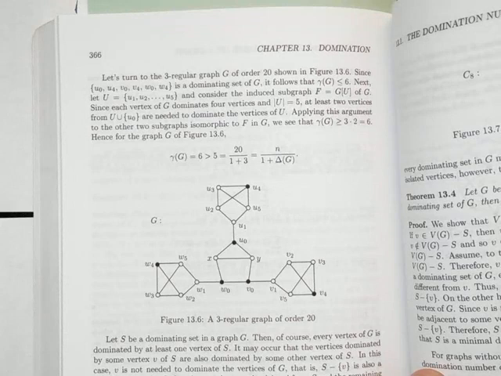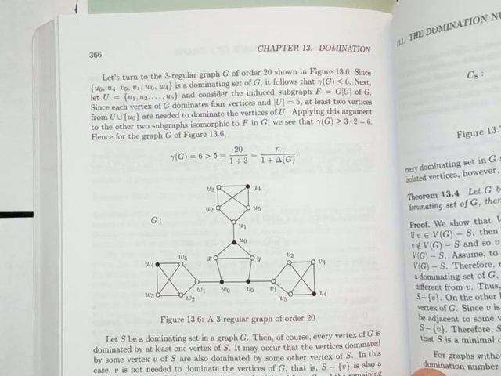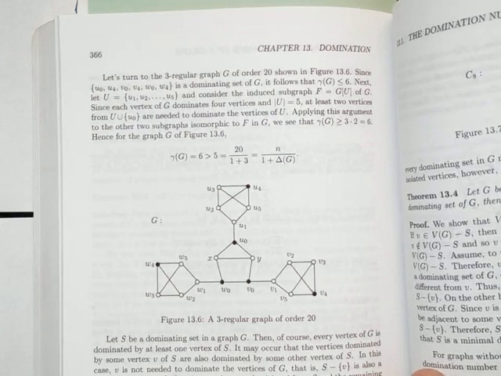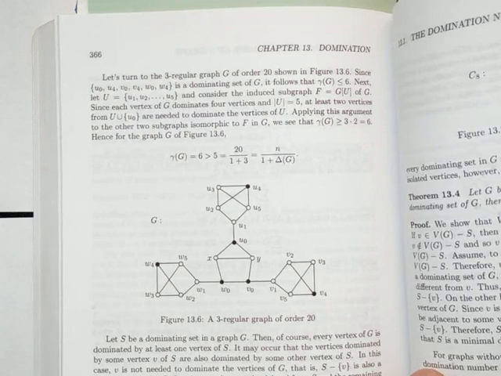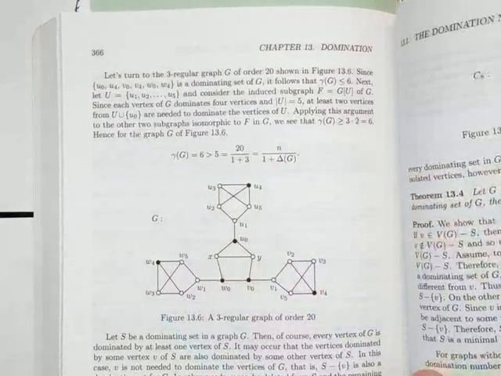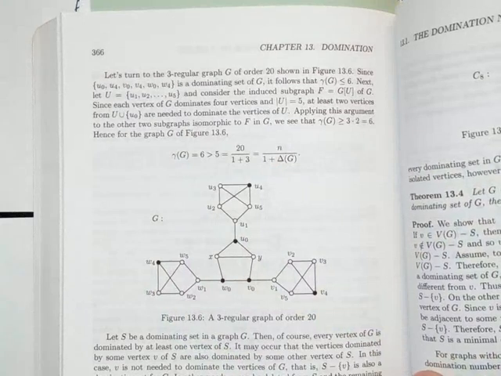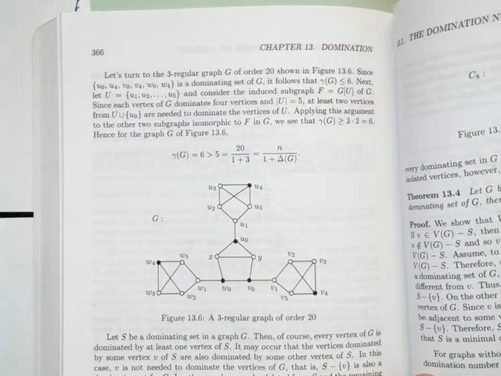I cheated. This graph is regular. 3-regular. It's a cubic graph. I don't know what it is, but it's a cubic graph. And they've listed a dominating set, the black colored vertices. 1, 2, 3, 4, 5, 6. Well, that means that the domination number can't be bigger than 6. But it could be as small as the number of vertices divided by 1 plus the maximum degree.